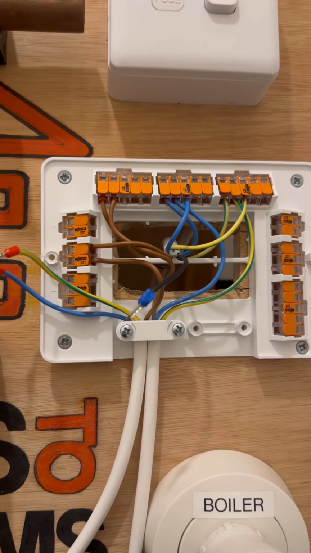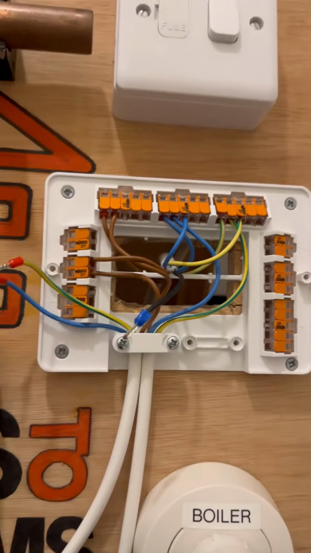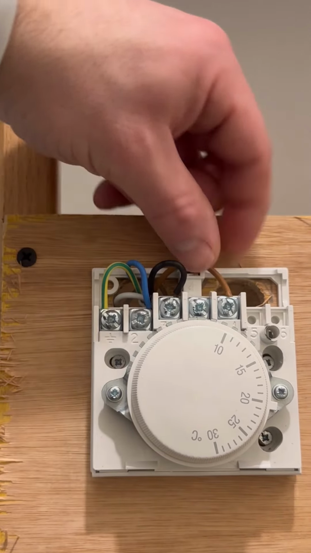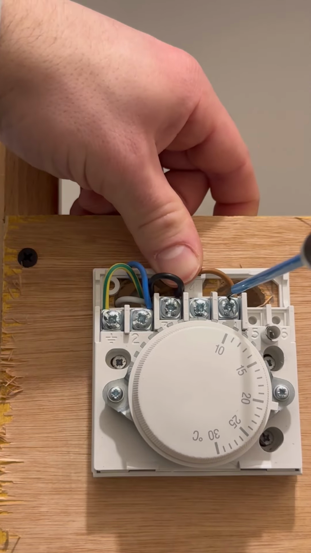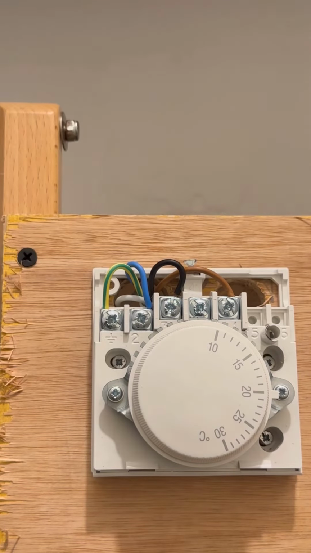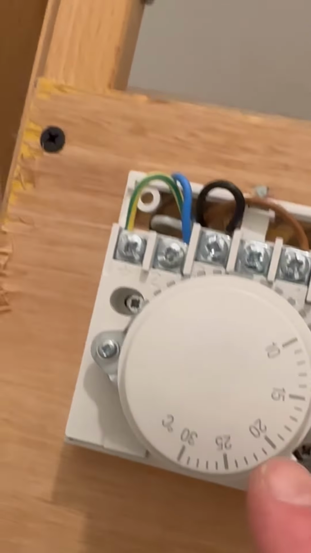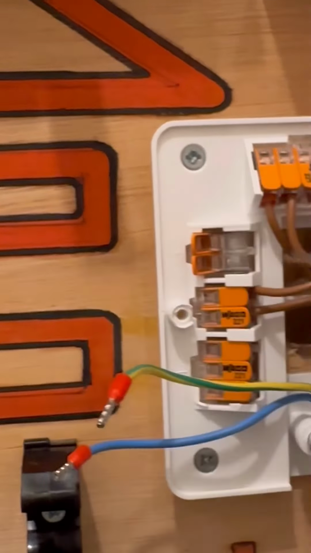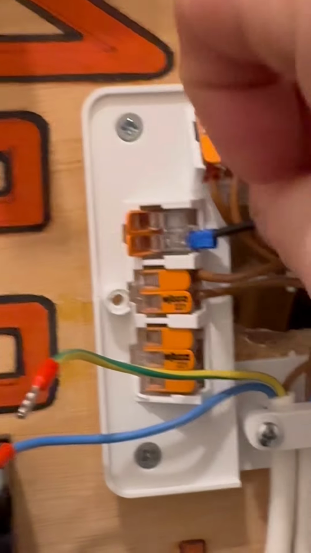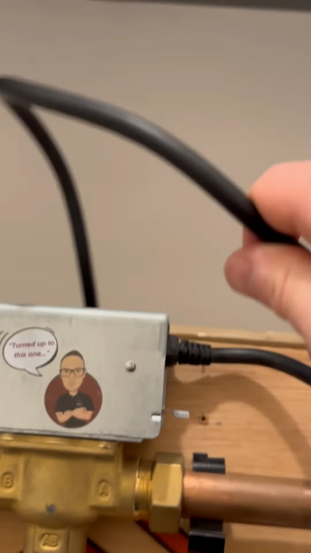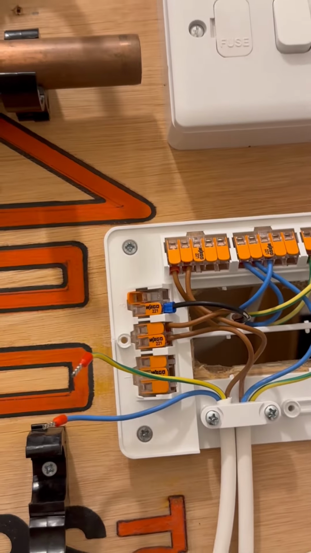So let's head back to the room stat. So brown, power in, and then when you call in for heat you get power out, and then you've got your neutral and your earth. So once that's up and you call in for heat, it comes back down the black, which is here. I'm going to pop that into there, like that. And then the next one after the room stat is the 3-port. So let's get the 3-port cables added.